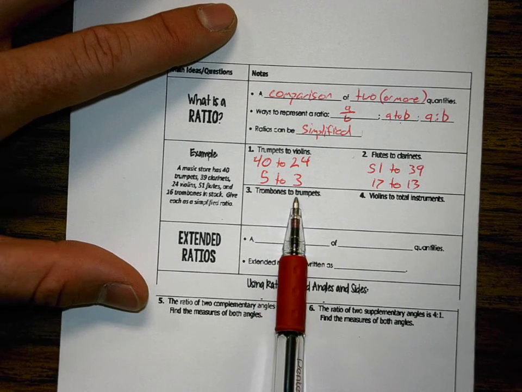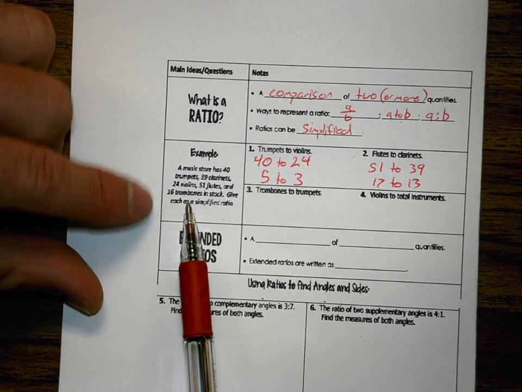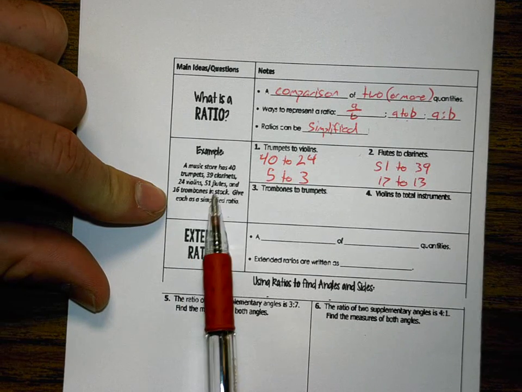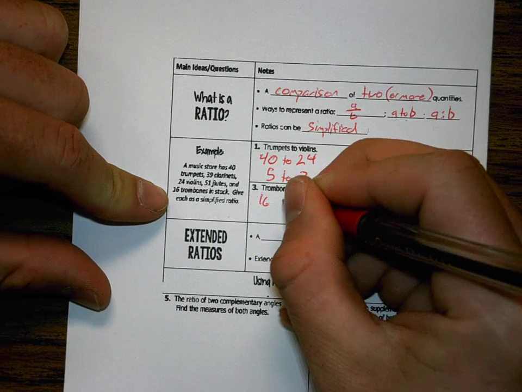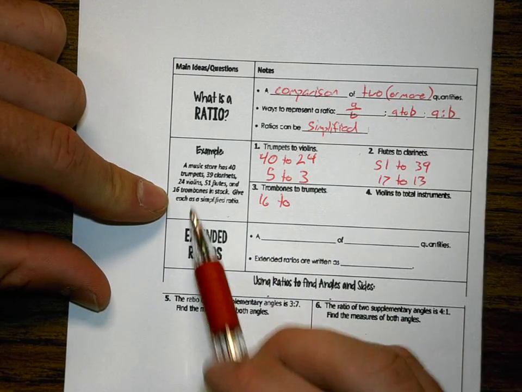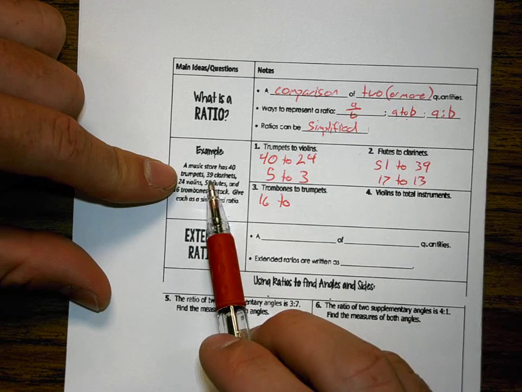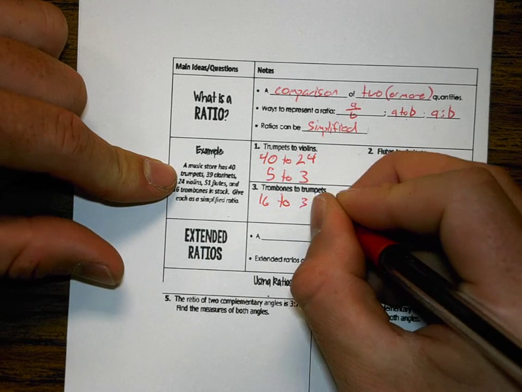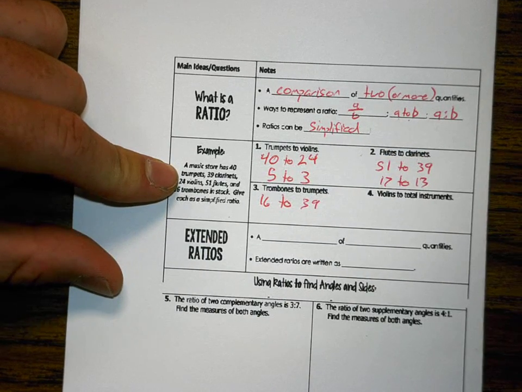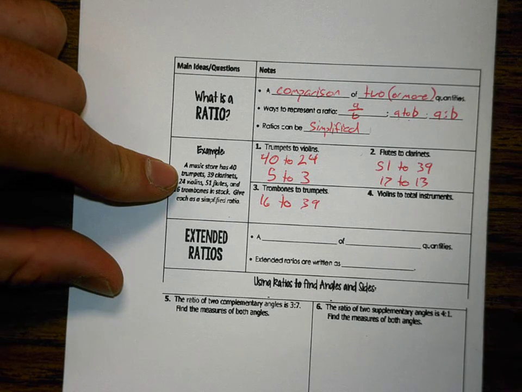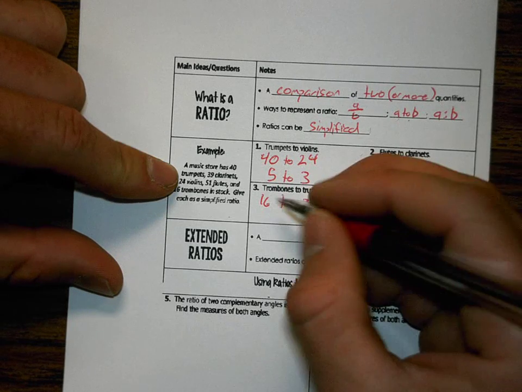Now the trombones to trumpets. I have 16 trombones in stock. To trumpets, 40.